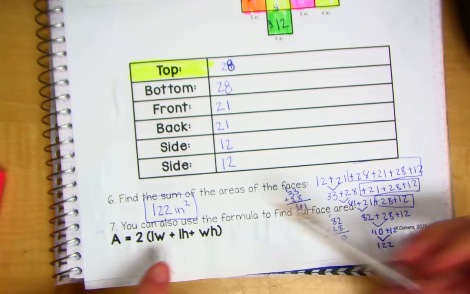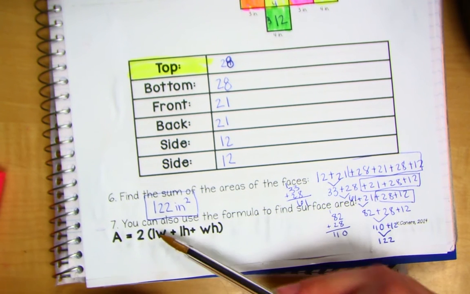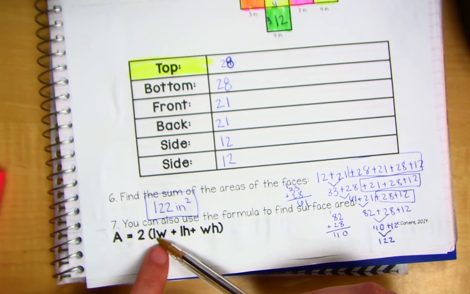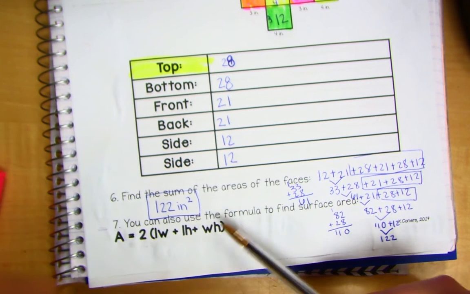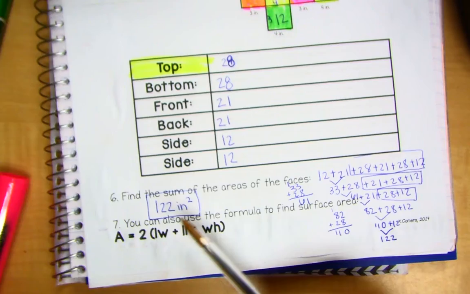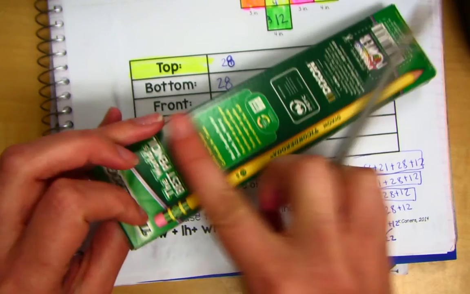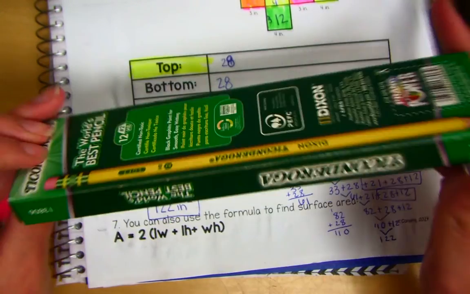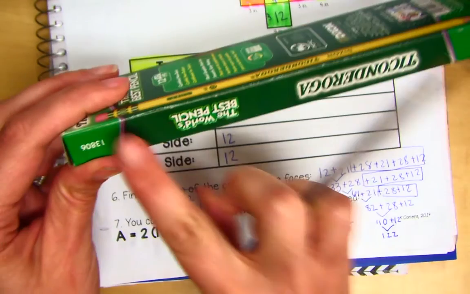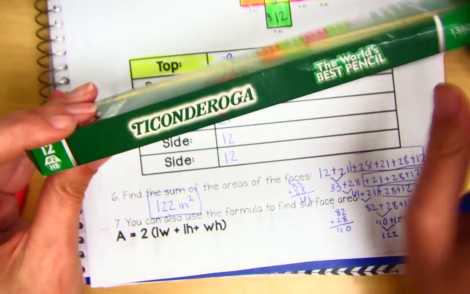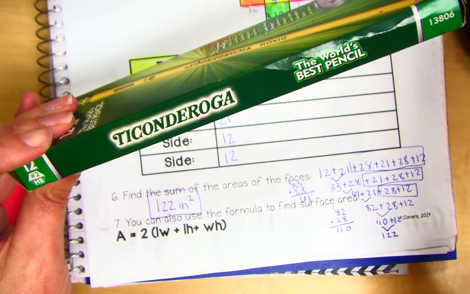And here's a formula that you can use as well, because any box is going to have 2 times length times width, plus length times height, plus width times height. You multiply it by 2 because if you look at this box, my top and my bottom are the exact same size, my sides are the exact same size, and the front of the box and the back of the box are the exact same size.